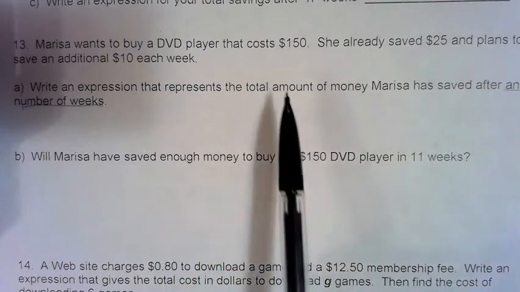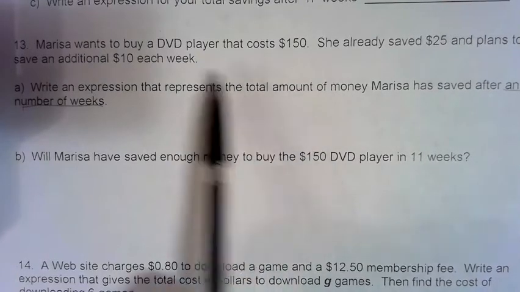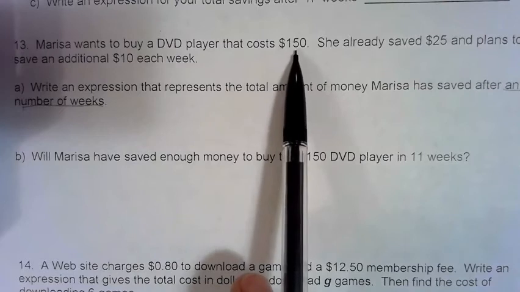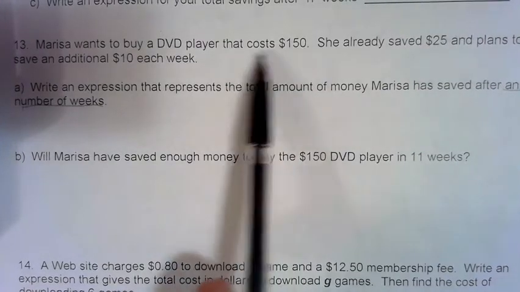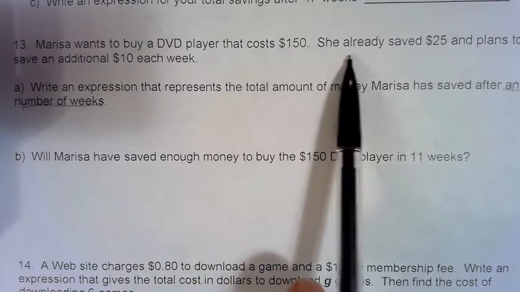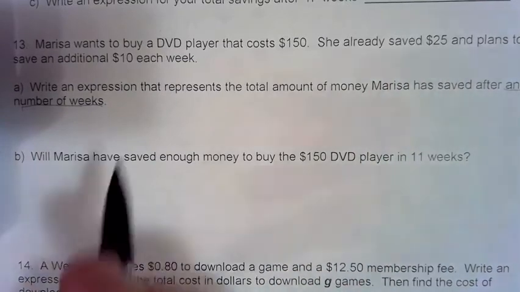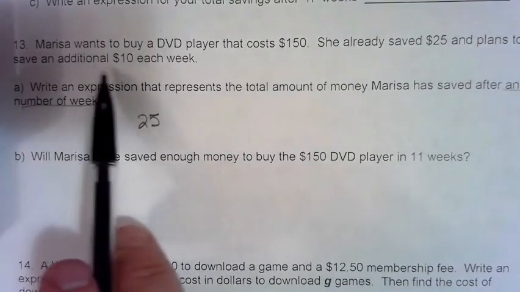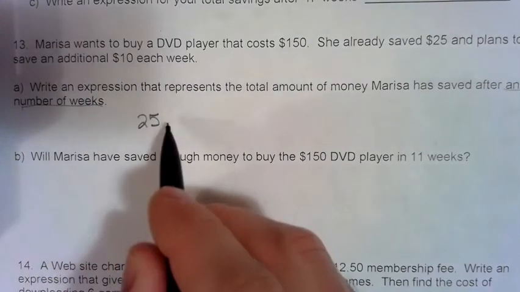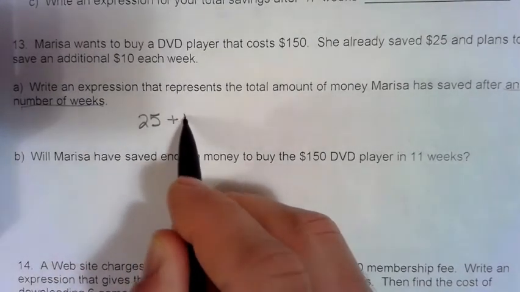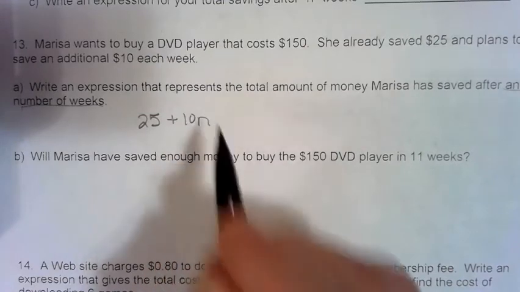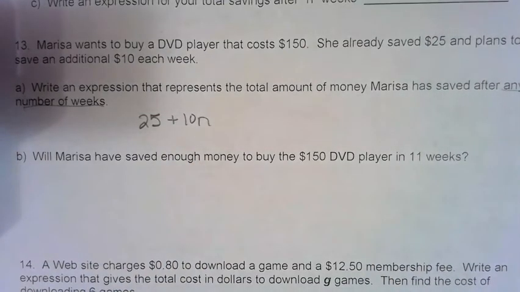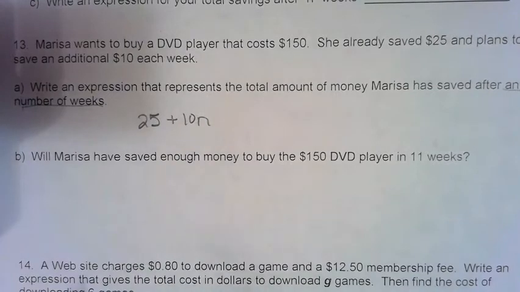Okay, so let's see how much money she has saved. It says that the DVD player is $150. That's not the money she saved, so we're going to ignore that for now. She has already saved $25, so we're going to start with $25. And she's going to save an additional $10 each week. So we're going to have to add to that $10 times n, which is our number of weeks that we are saving. So our expression says 25 plus 10n.